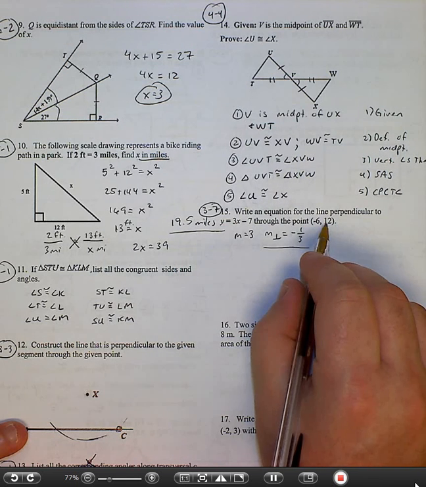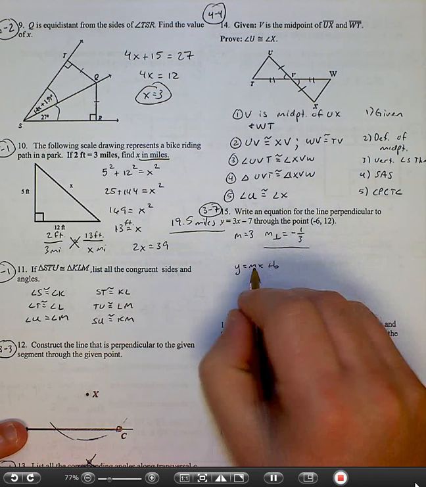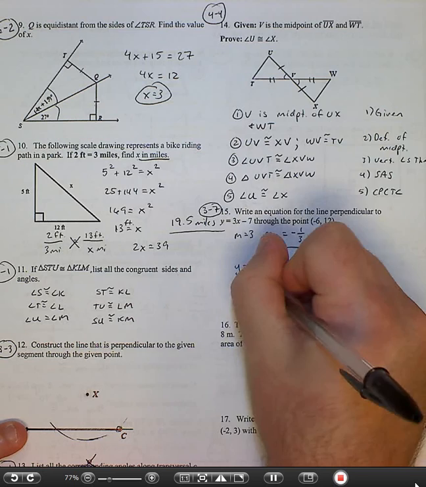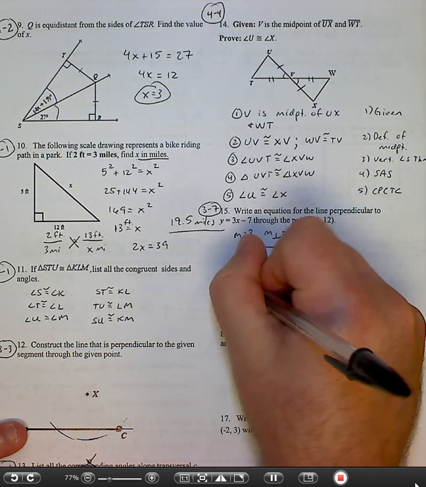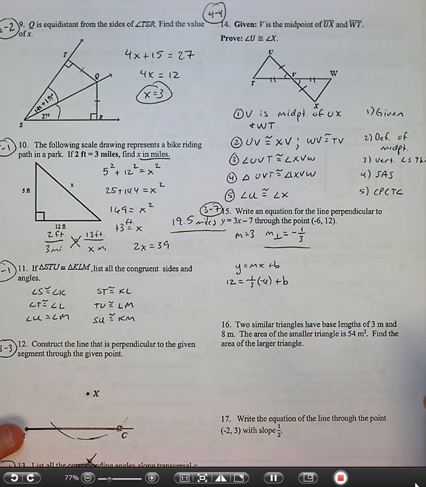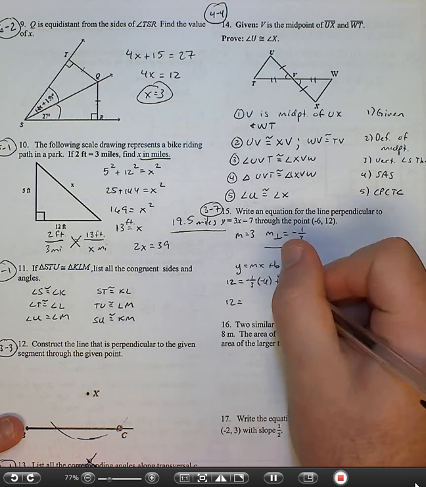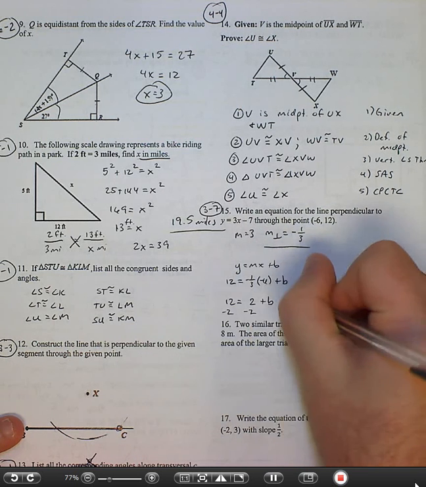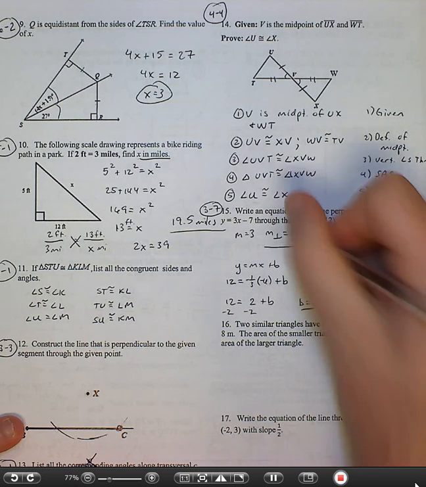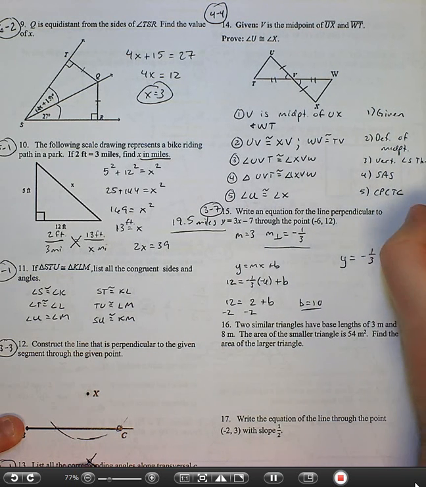So y equals mx plus b. I got the slope as negative 1/3. x is negative 6. b is what we're looking for. y is 12. Negative 1/3 times negative 6 is positive 2. Subtract 2, I get b equals 10. So I put those two together to write my line. y equals negative 1/3 x plus 10.